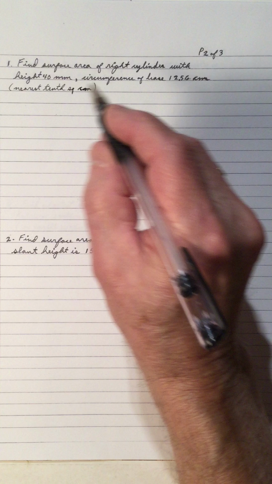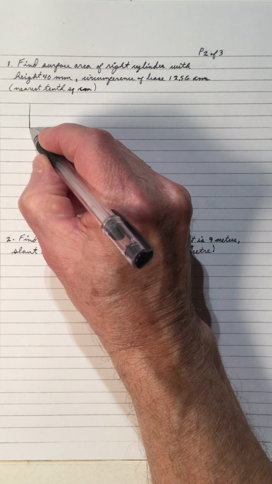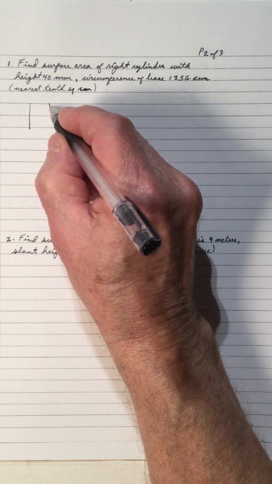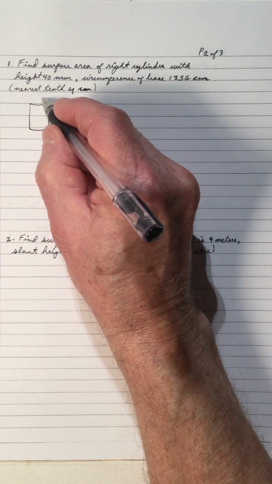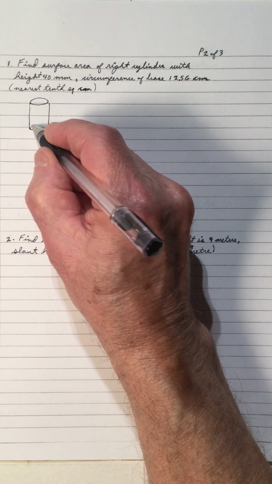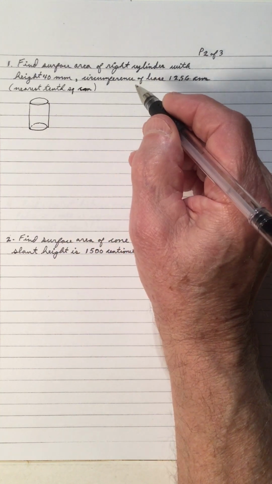Well, we have the surface area of a right cylinder, so let's take the right cylinder to be this shape. Here's the right cylinder. I always like to draw a diagram of what I'm doing.